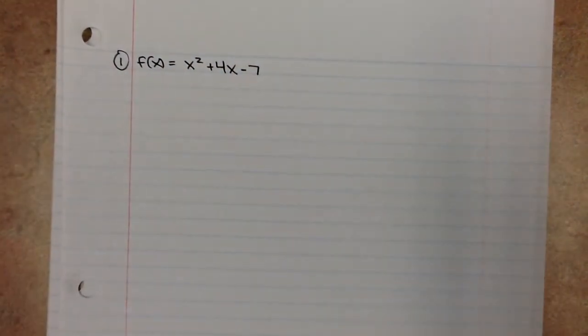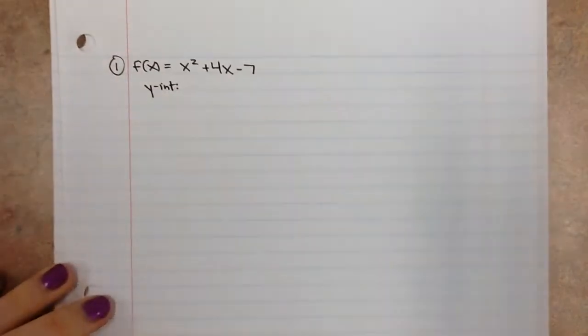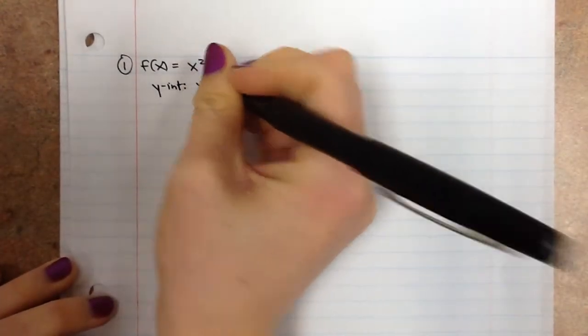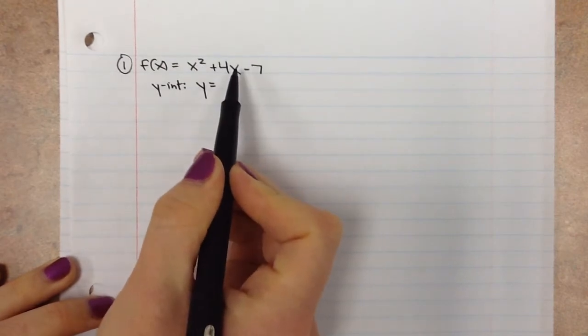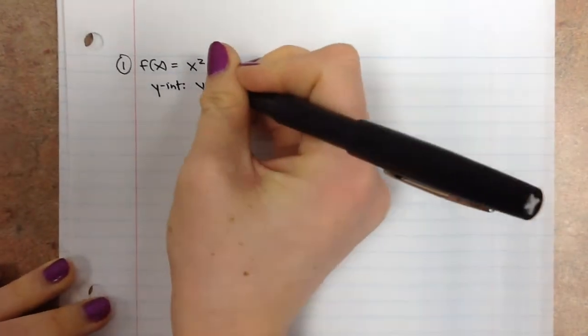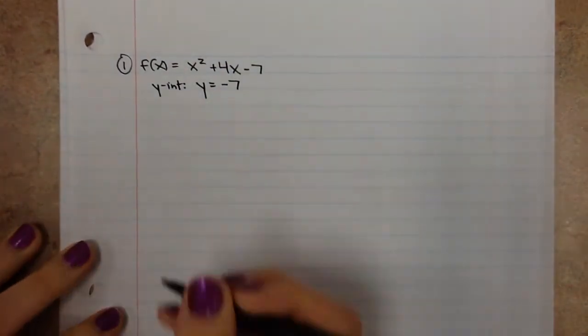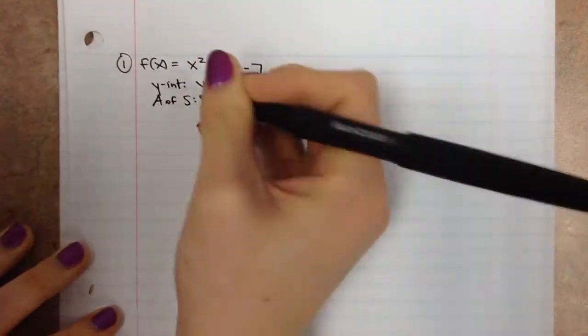Okay, so part A, find the y-intercept, the equation of the axis of symmetry, and the vertex. So y-intercept, this is super easy when you're in standard form, because for the y-intercept, remember what you do is you plug in 0 for x. So you'd plug in 0 here, so that would be 0, 0 here, so that would be 0. So it'd be 0 plus 0 minus 7. So all you have left is that negative 7.